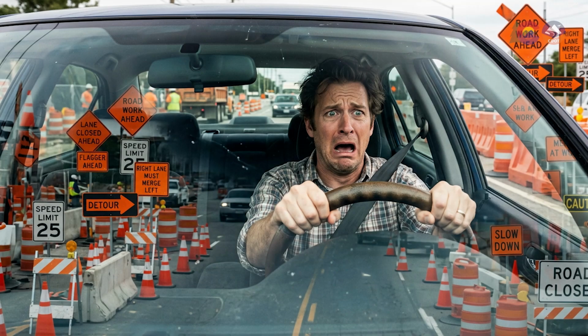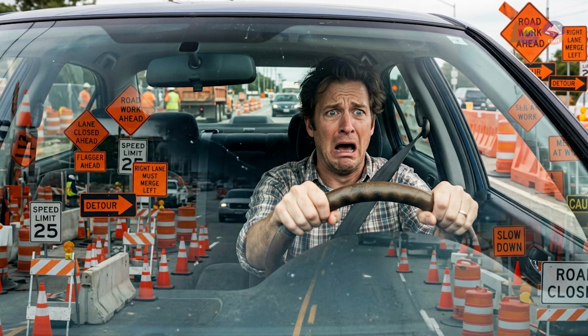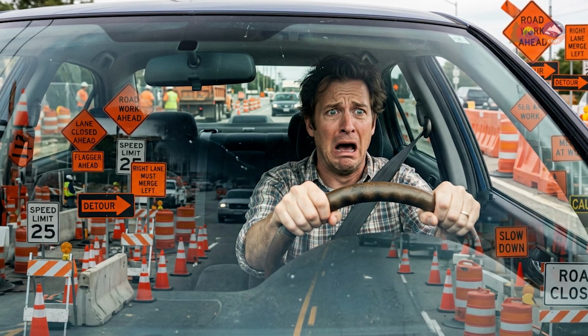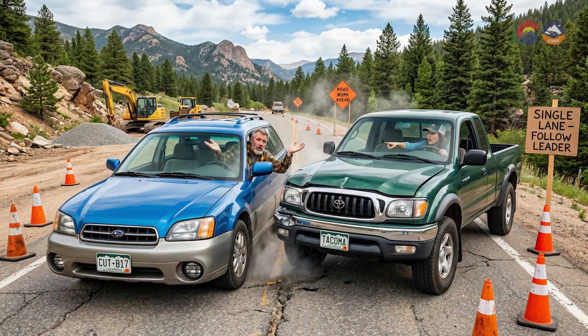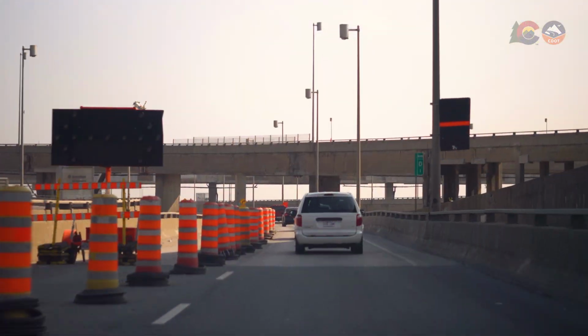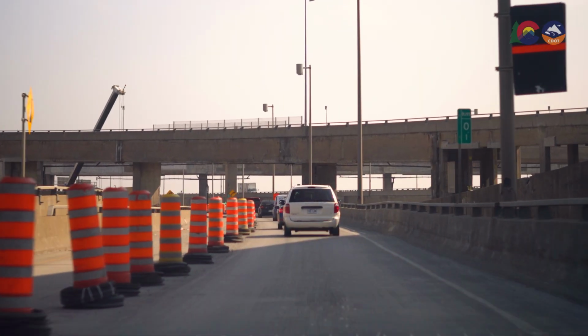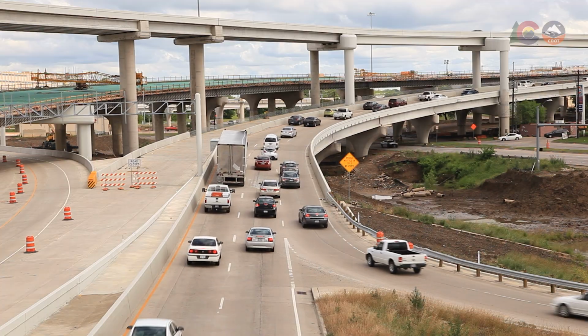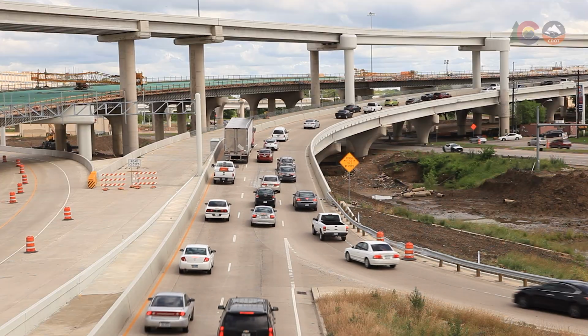Too many signs and cones can be overwhelming and create confusion, delay, and unnecessary cost. Alternatively, too little traffic control can be dangerous. The challenge is knowing how to right-size the level of control for each work zone. Not more than you need, and not less than what's required.